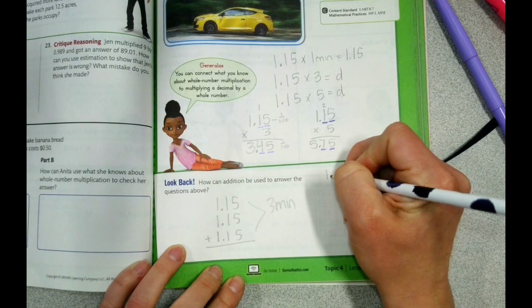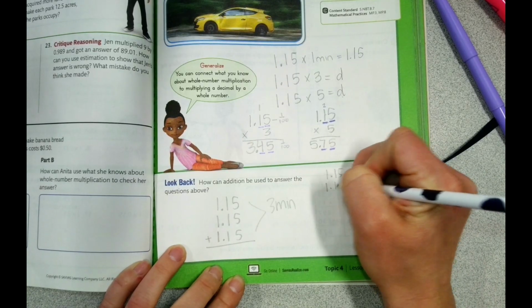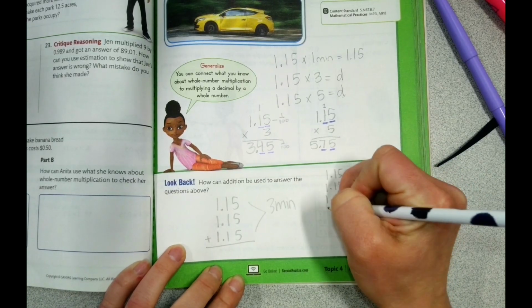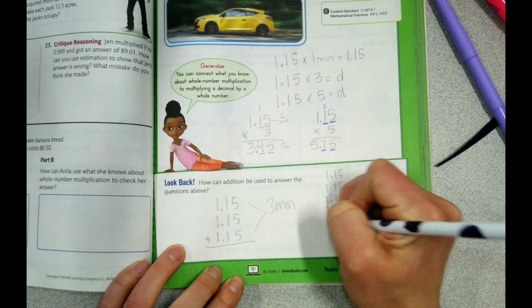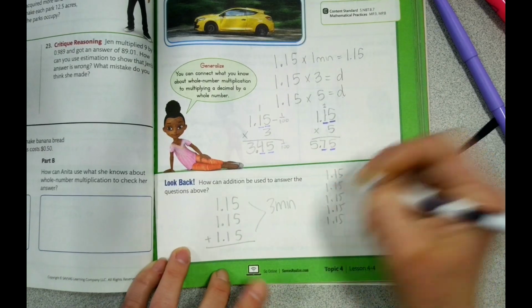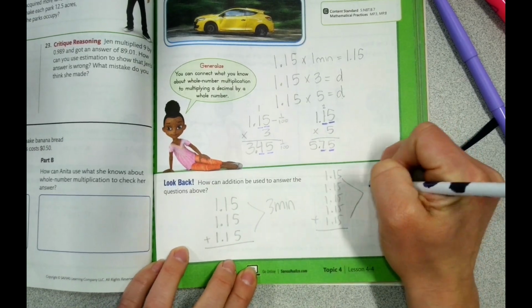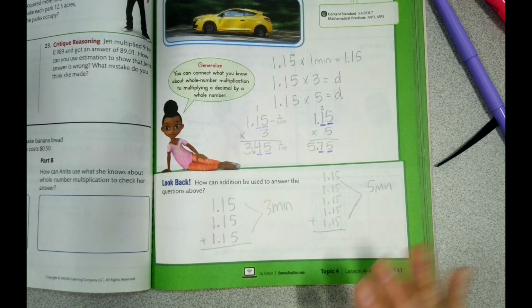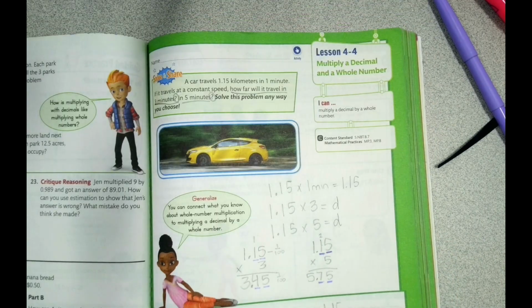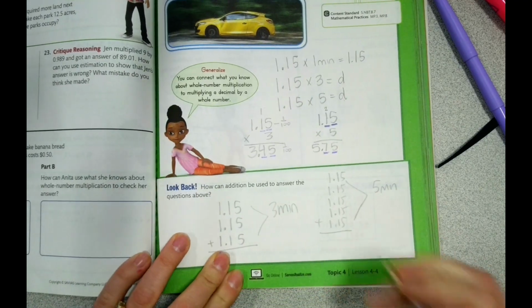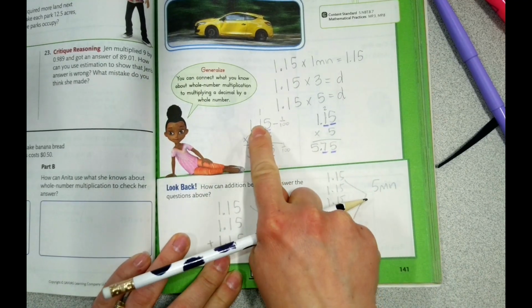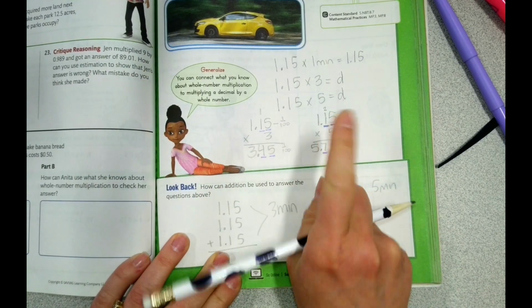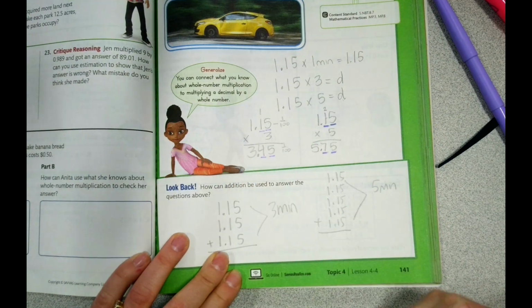Or I could do 1.15 five times and add those up for 5 minutes. I guess that's all I have to say about this one. If I was to sprinkle in some estimation, this would be about 3 times 1 is 3, and 5 times 1 is 5, so our answers are reasonable.